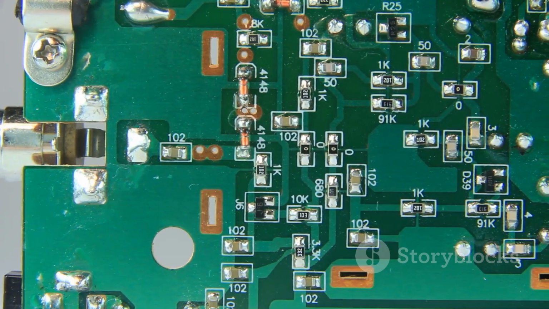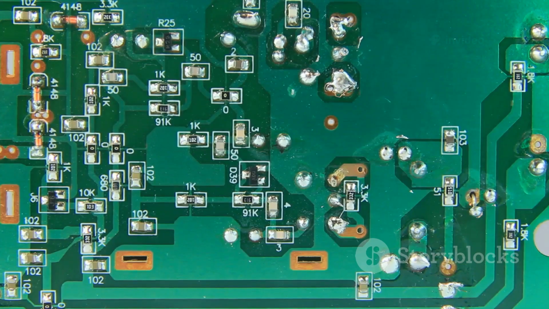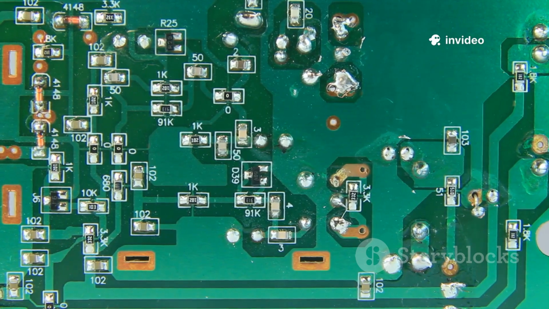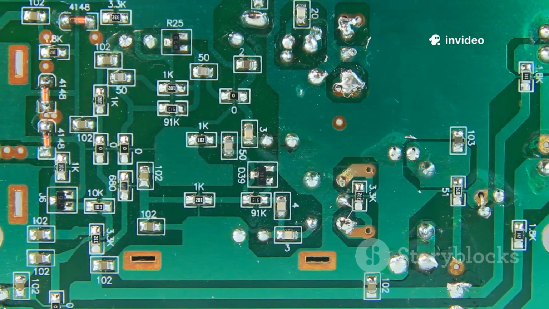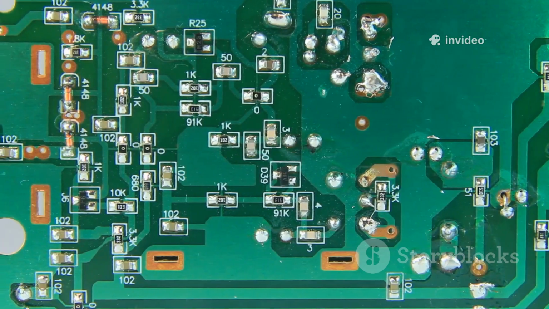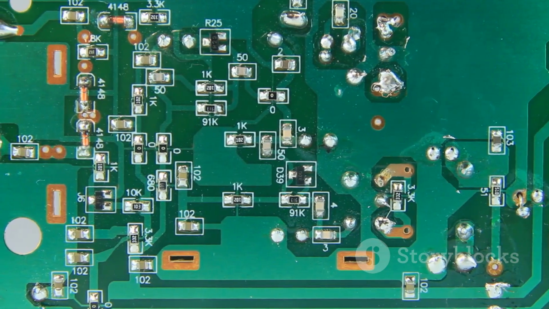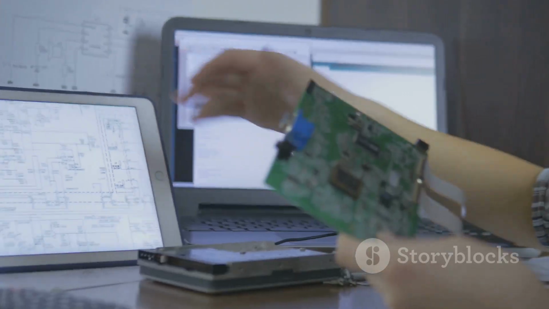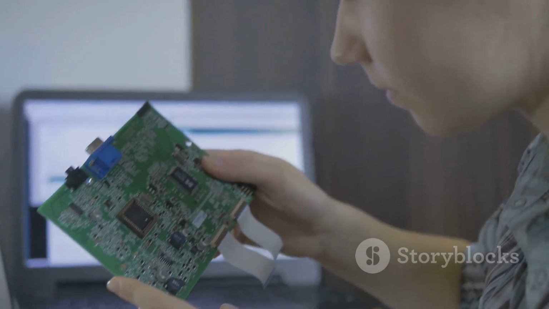The designer starts by creating a schematic. This is like a theoretical diagram, showing which electronic components like resistors, capacitors, and chips are needed and how they connect to each other logically. It's the master plan. Once the schematic is perfect, the real fun begins: layout.